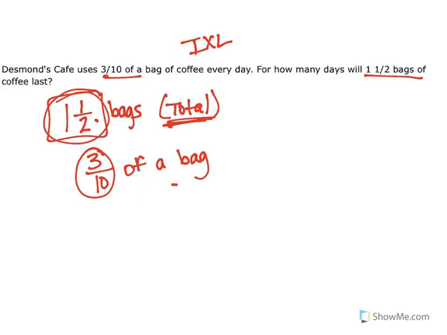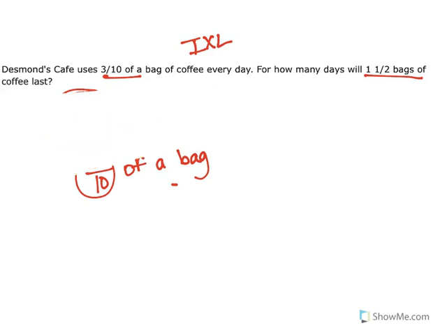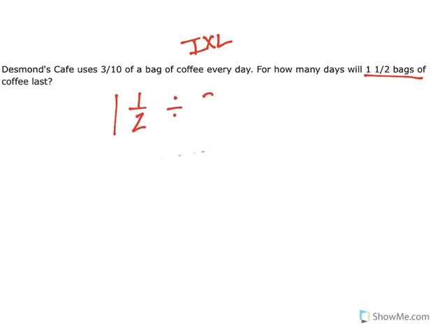So in this case, guys, the big number does happen to come first. All right, so let me rewrite it in a way in which we can work it out. 1 1/2 divided by 3/10. Fraction, check. Mixed number, ooh, I cannot move.